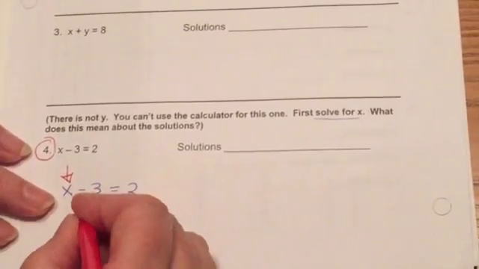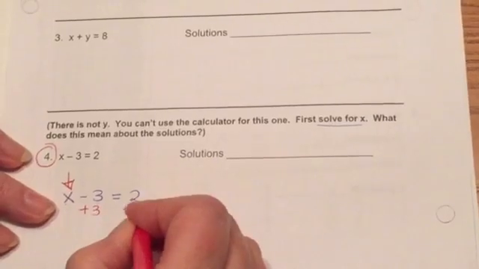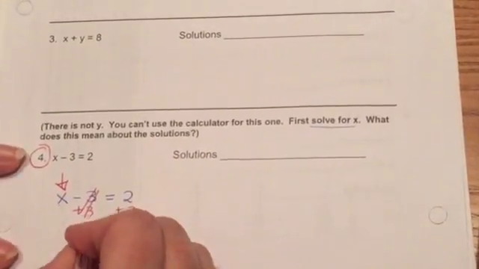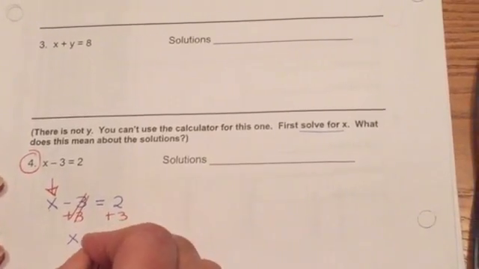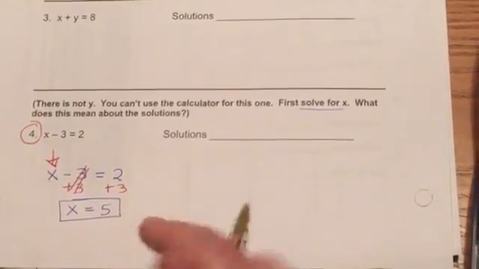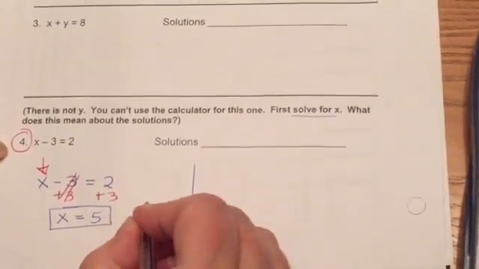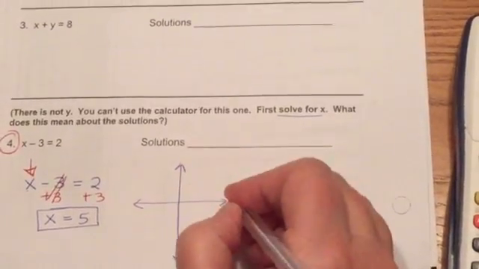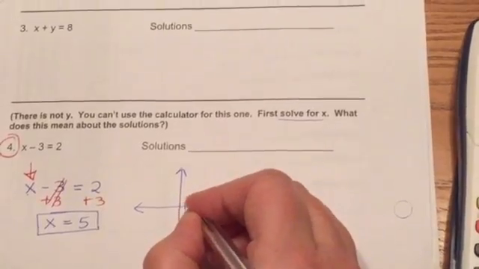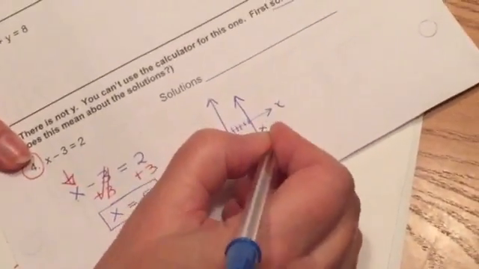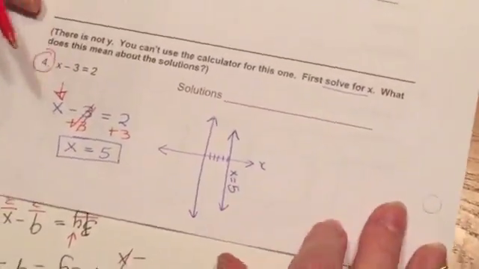So whatever's with the x here has got to go. So it's got a minus 3, so I'm going to go plus 3, plus 3. That's going to make that negative 3 disappear. And I get the equation x equals 5. Now this equation is actually representing a vertical line. If you had a coordinate plane, I would go to 5 on the x, 1, 2, 3, 4, 5, and this would make a vertical line. And the equation of that line is x equals 5.